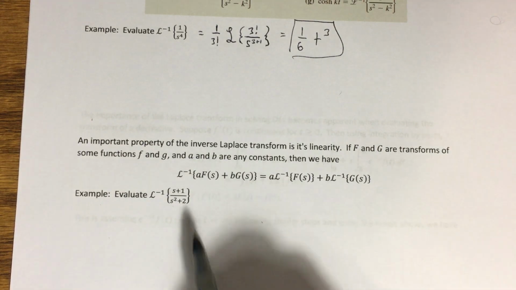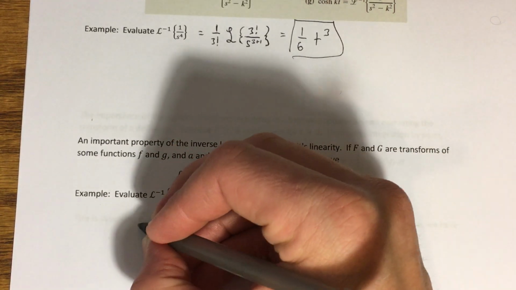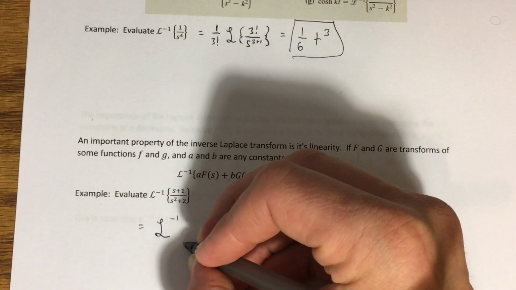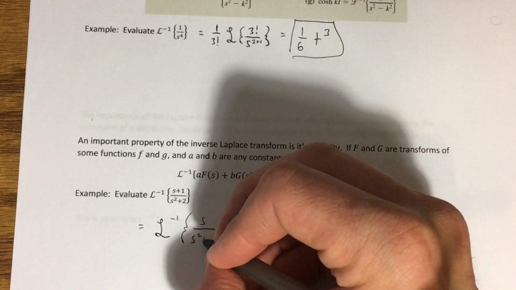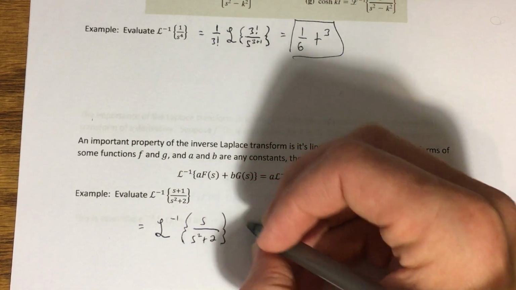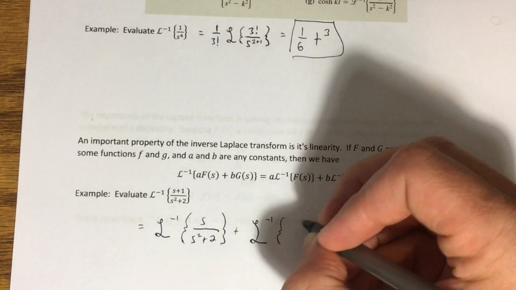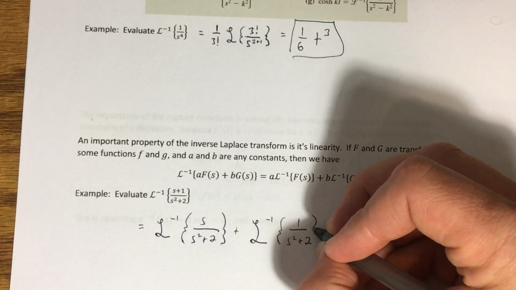So in this case, I want to use my linearity property again, but it's to split this up into a sum. So now we're looking at this. The inverse Laplace transform of s over s squared plus 2 plus the inverse Laplace transform of 1 over s squared plus 2.